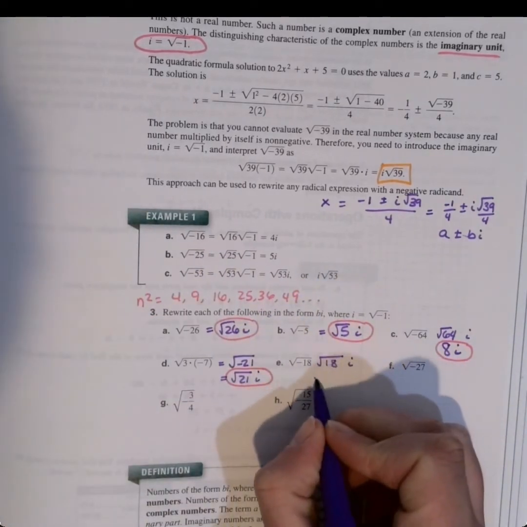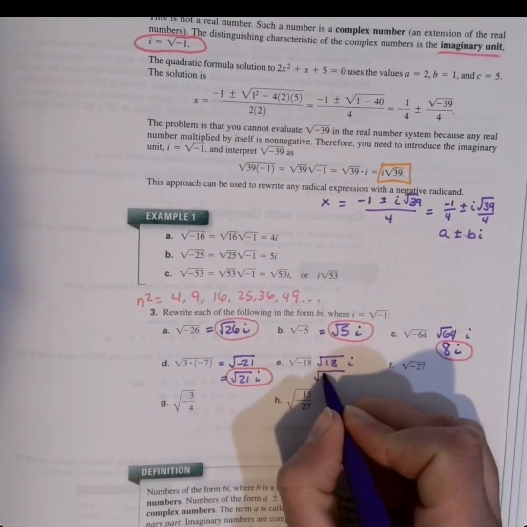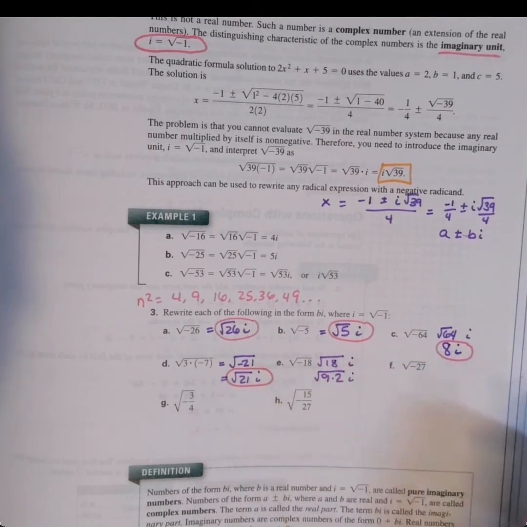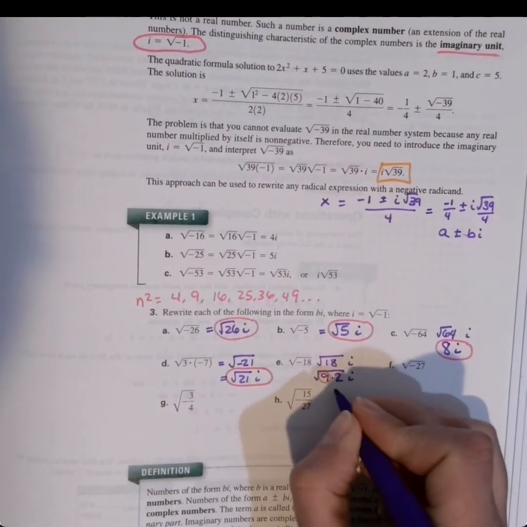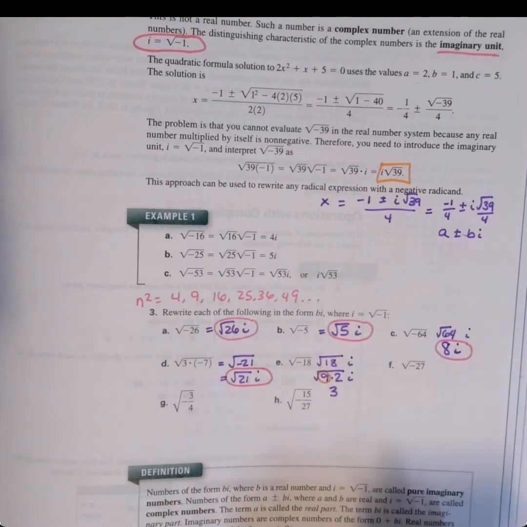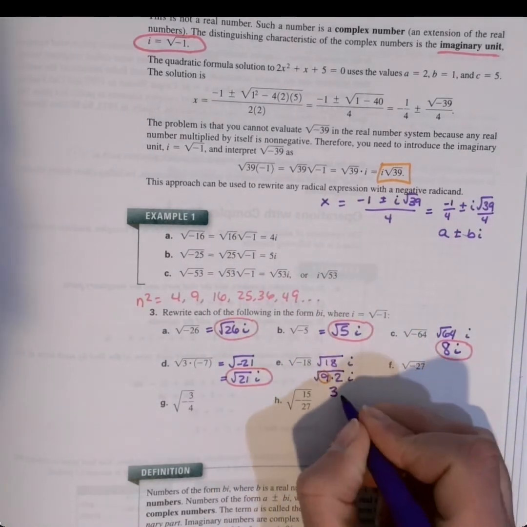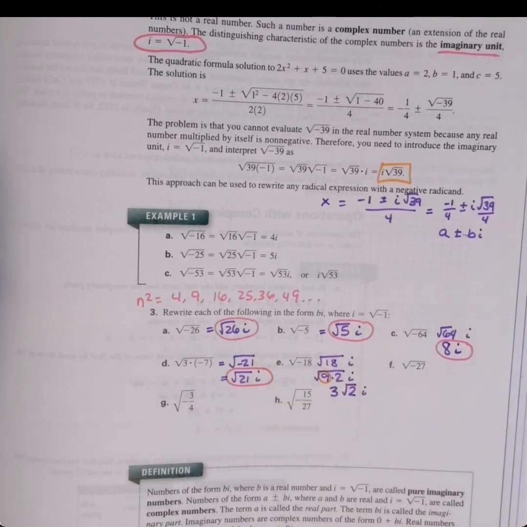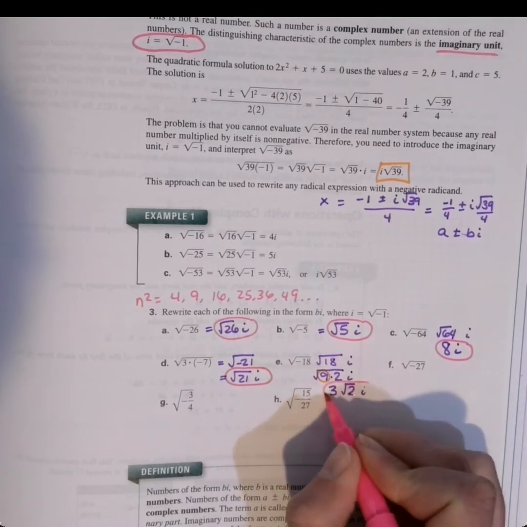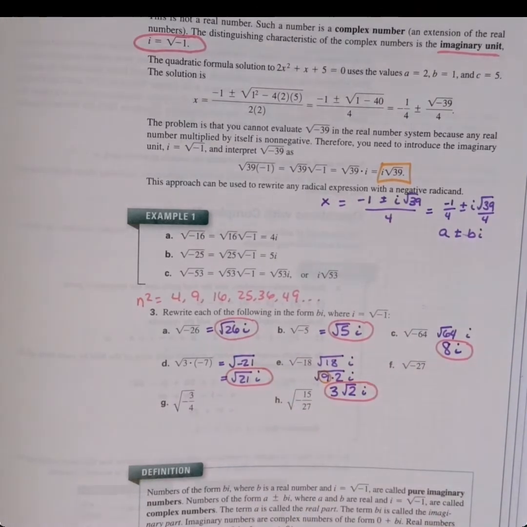So I'm going to separate this into 9 times 2, and then I can do the square root of the 9 piece of it. The square root of 9 is 3. That's out of the square root now because I've done the square root of 9, times the square root of 2, the part I haven't done, times I. So this one would simplify as 3 square roots of 2I.